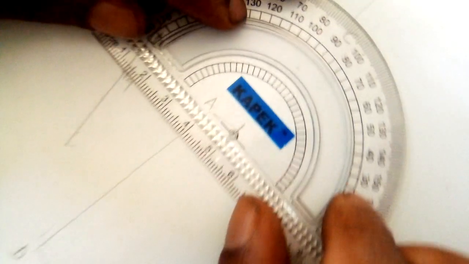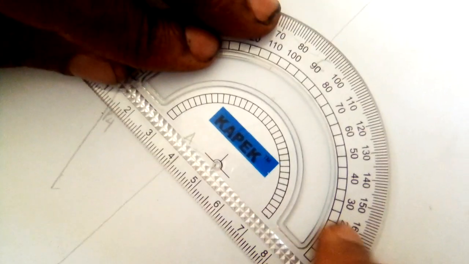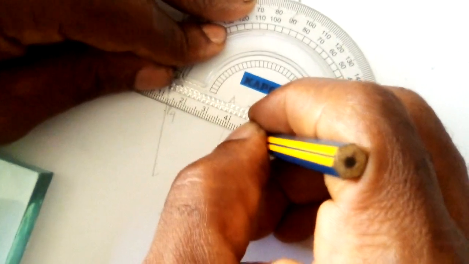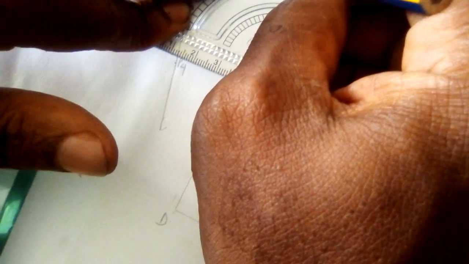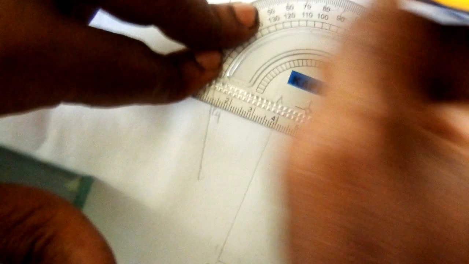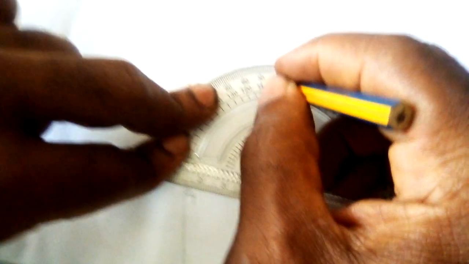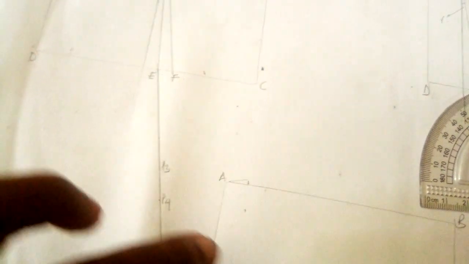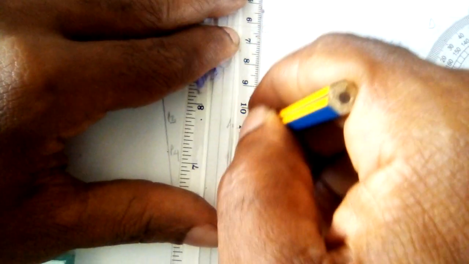When we have done that, we now get our normal, making sure we cover the baseline AB. Normal is 90 degrees, which should be here. And then the angle of incidence now is 30 degrees. This is 90. That will be at 60 because 90 minus 60 gives us 30 degrees. You can count it. 90 to 80 is 10, 80 to 70 is 20, 70 to 60 is 30. When we have done that, we can now draw our normal, the straight line at 90. We have our normal drawn out.